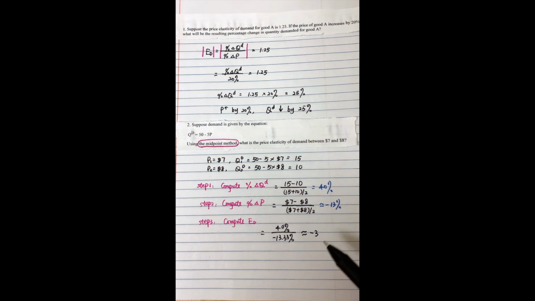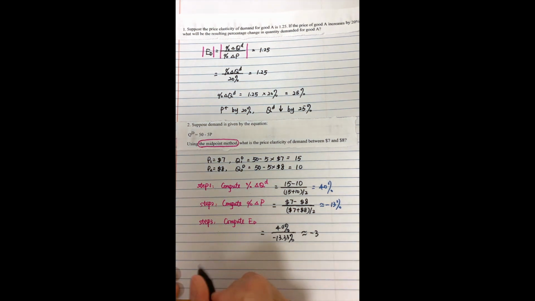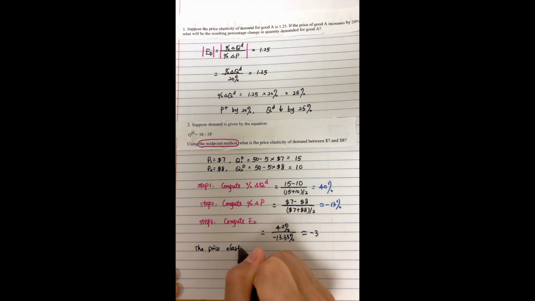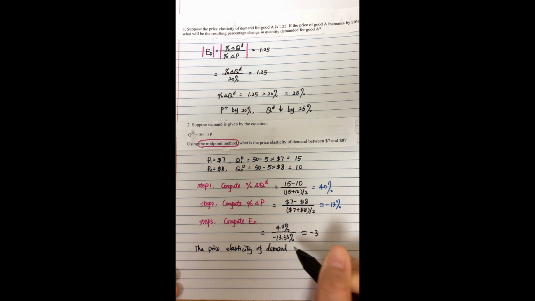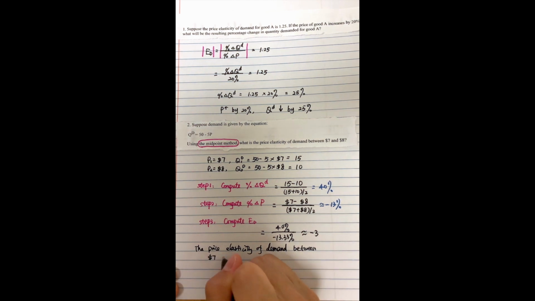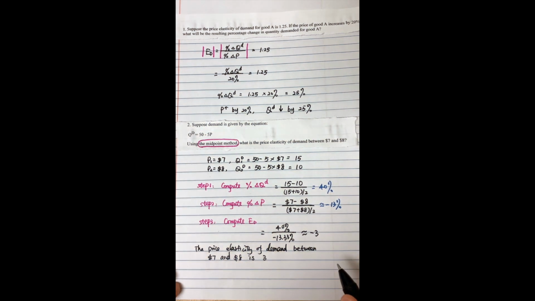Most of the time we'll use the absolute value. So at the end, your answer could be the price elasticity of demand between $7 and $8 is 3, okay, if we use the absolute value.